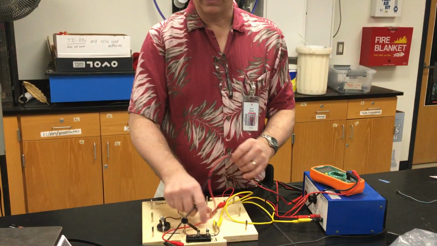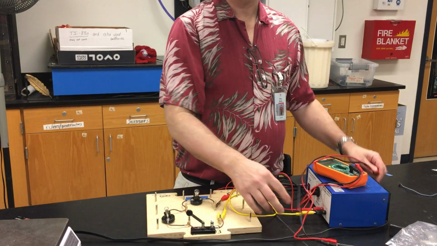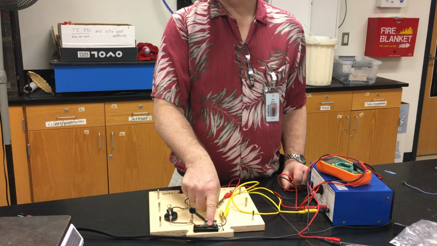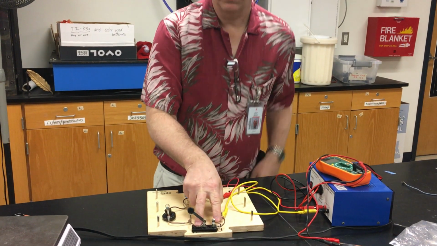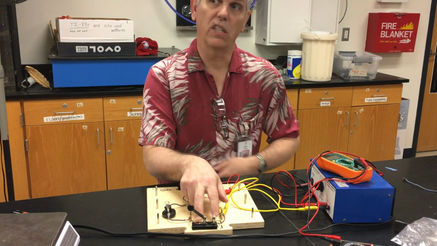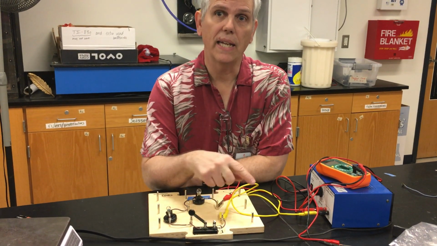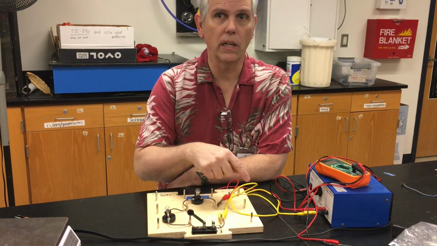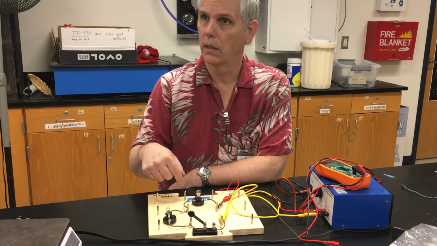Let's think about that. I want to read the current, so I open the circuit and insert an ammeter. What does that do for me? Well, since it's such low resistance, it doesn't change the current of the circuit.